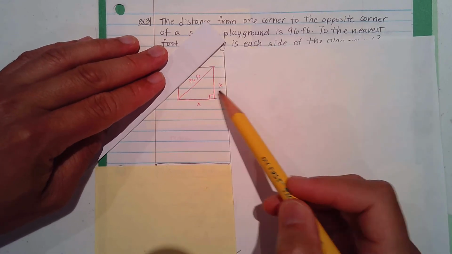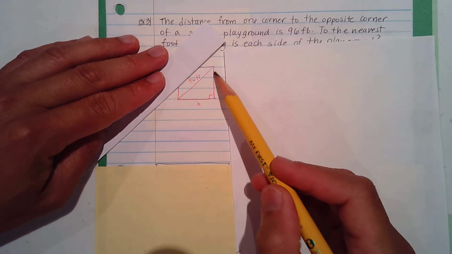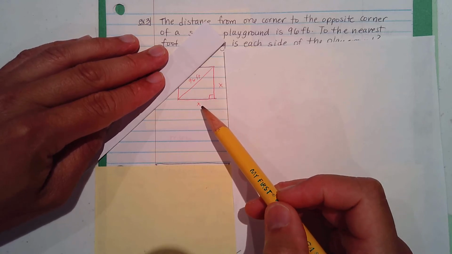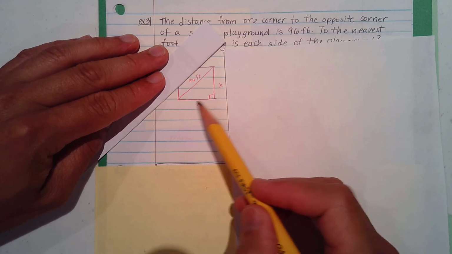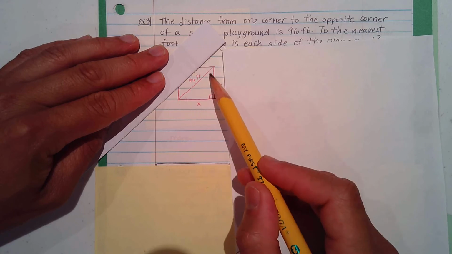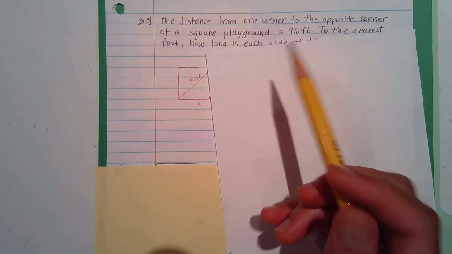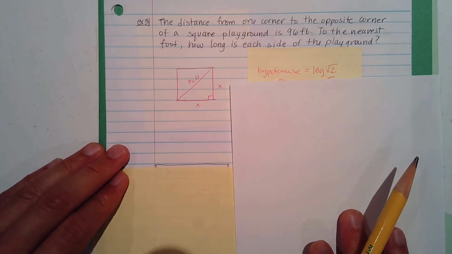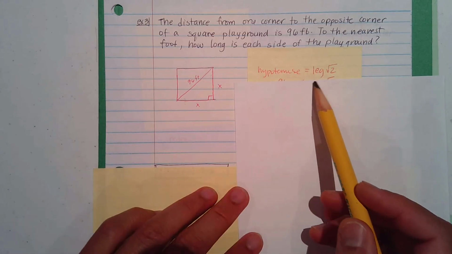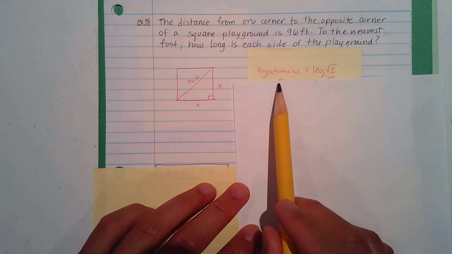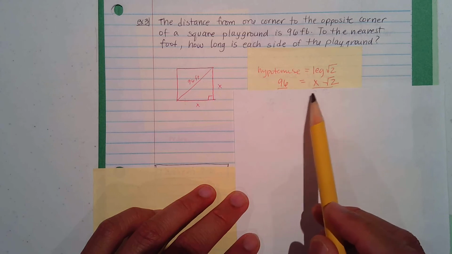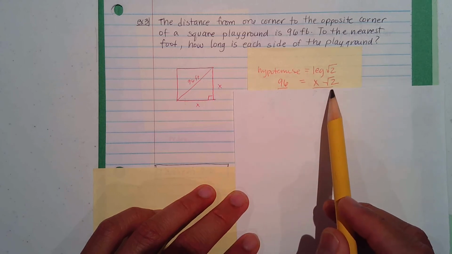So with this right triangle, this is a hypotenuse, leg, and leg. This is a 45, 45, 90-degree triangle because we have two sides that are congruent. Therefore, this is 45 and that's 45. All right, so remember, the hypotenuse equals the leg times the square root of 2. So what's the hypotenuse? It is 96. 96 equals x times the square root of 2.